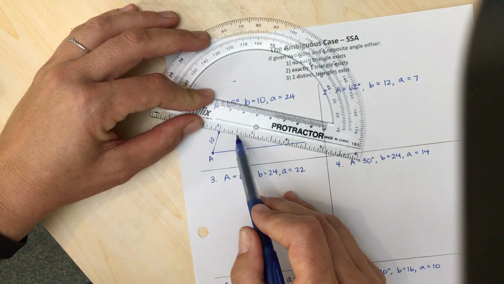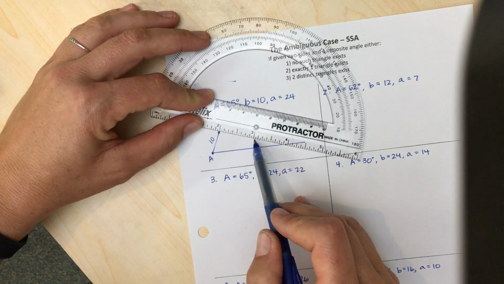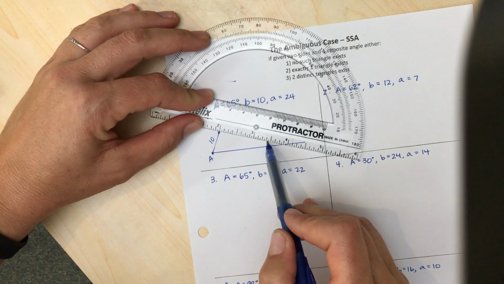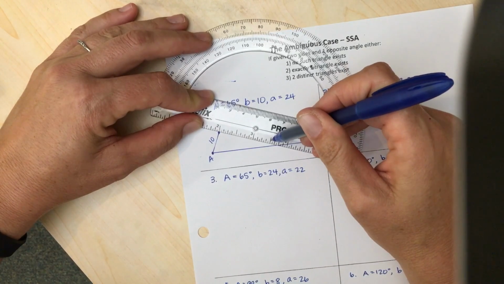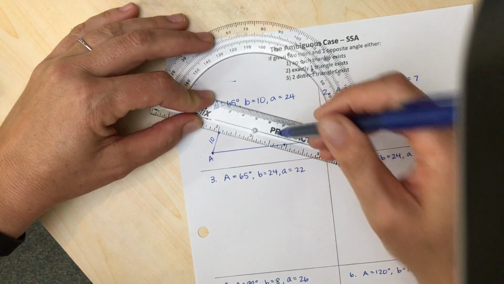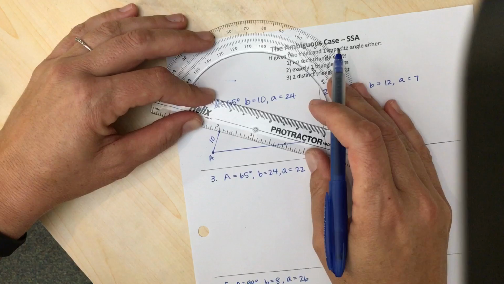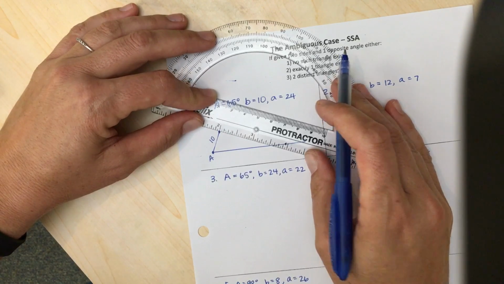2, 4, 6, 8, 10, 12, 14, 16, 18, 20, 22, 24. So now I need to bring this down to meet the line. Okay, something like that. Looks pretty good.